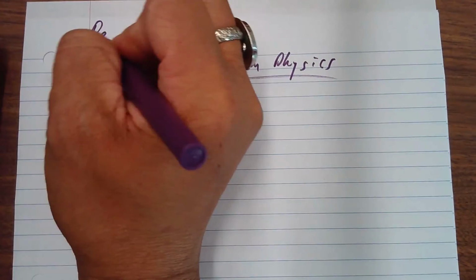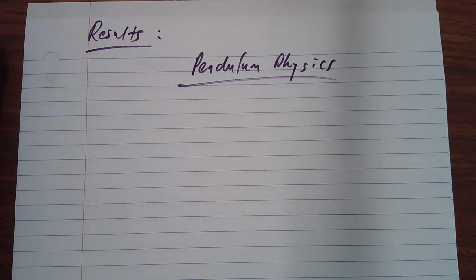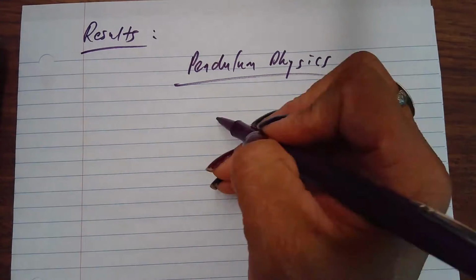So this will be the results. So we can put this under results. So you have your experiment. Remember the 6 steps in the scientific process. You have your purpose, hypothesis, experiment. Number 4 is the results, and then conclusion and application. So under your results, we can write this down.